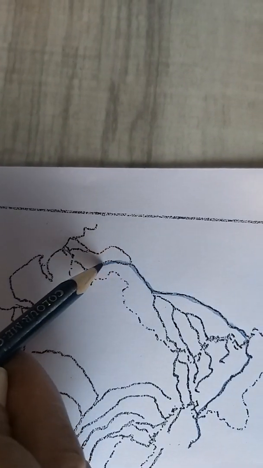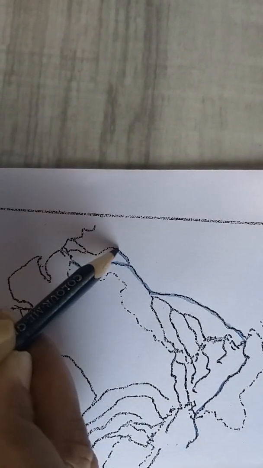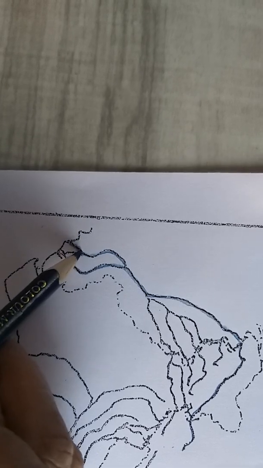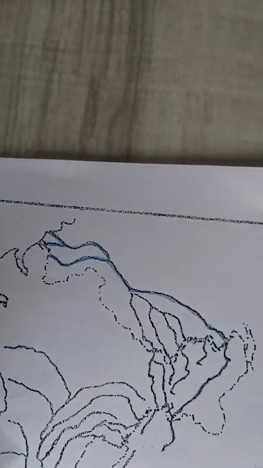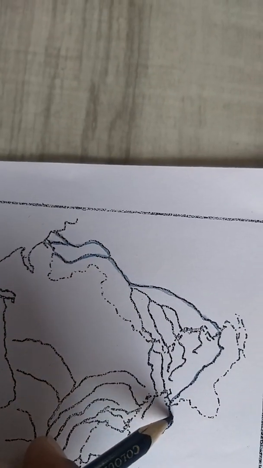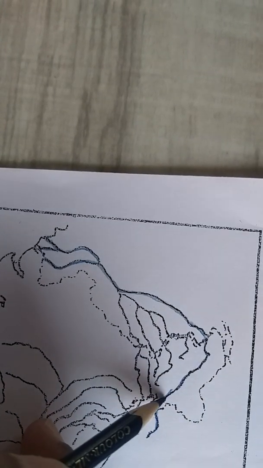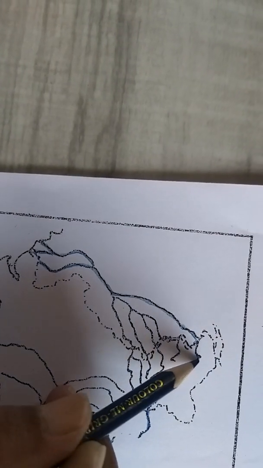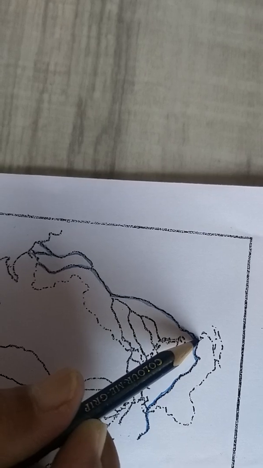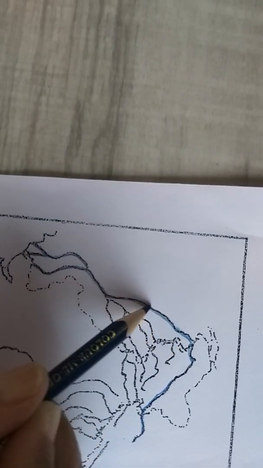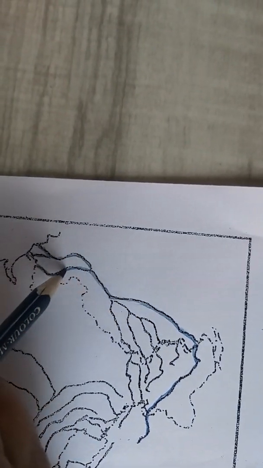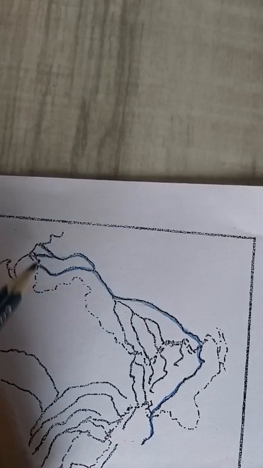From this point it gets divided into distributaries. So in this way, I'll repeat, from this point we have to override the line. From here it enters in India, Jammu and Kashmir. From this point it enters in Pakistan, and this entire journey of the Indus River we have to mark.